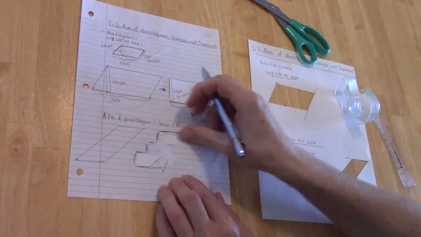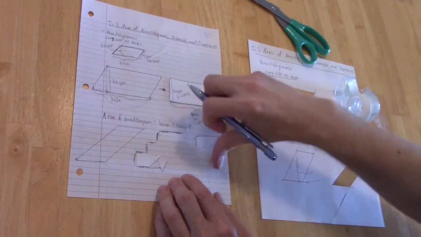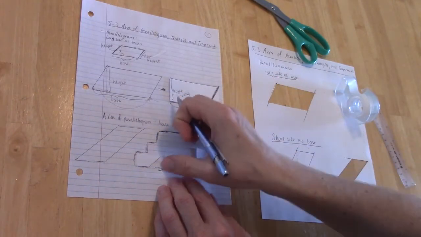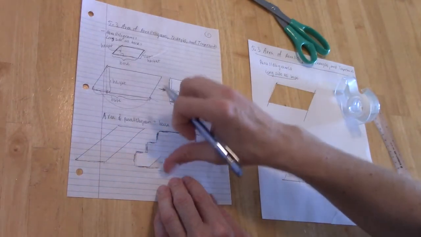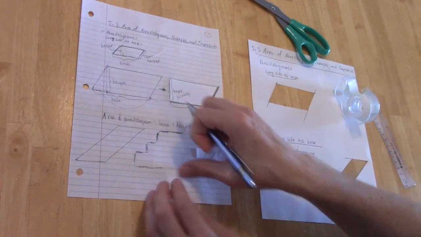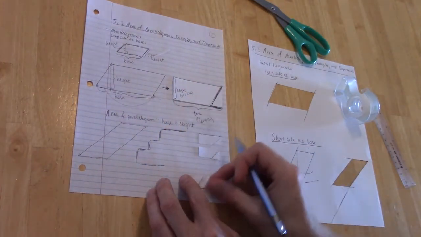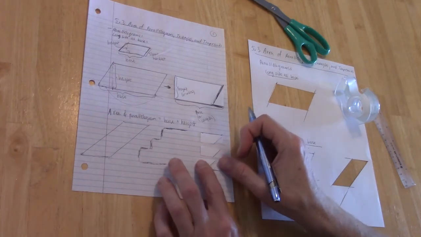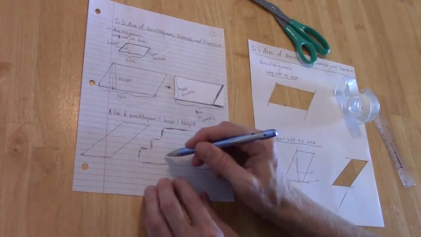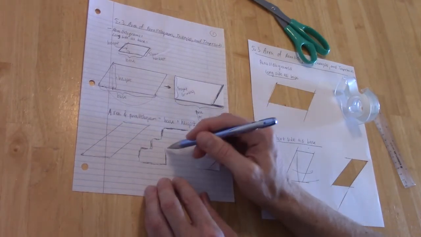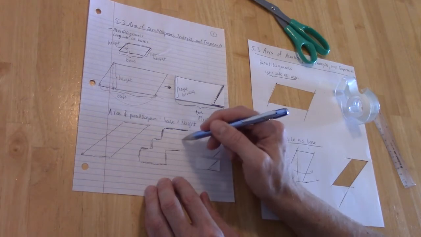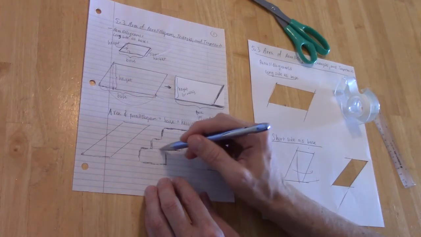Okay, move them over here. Tracing them over here. Okay, staggered steps.